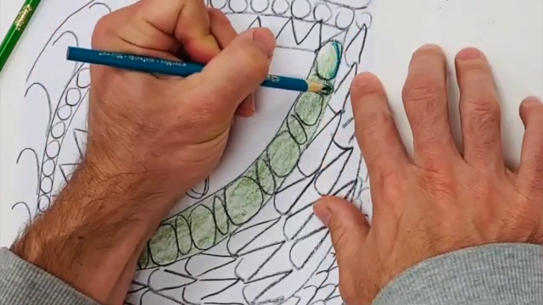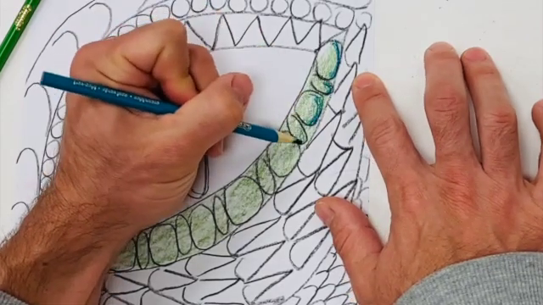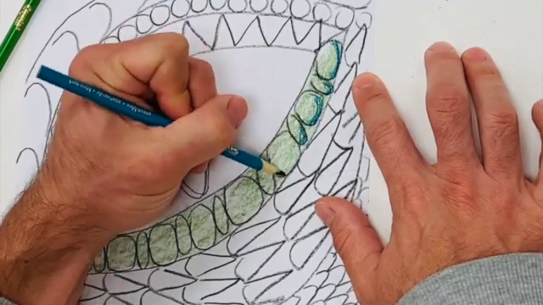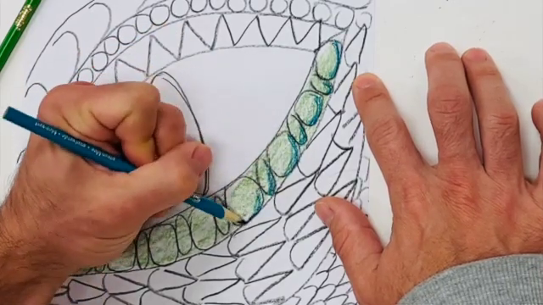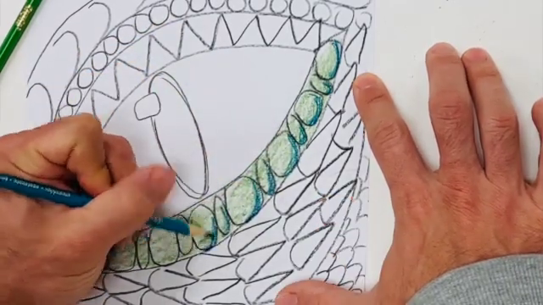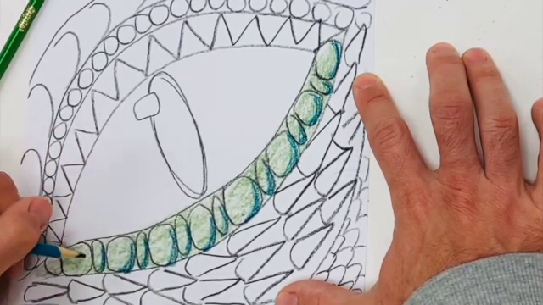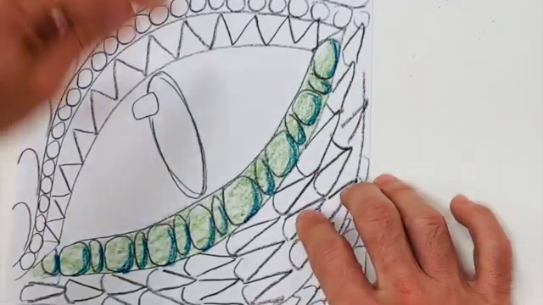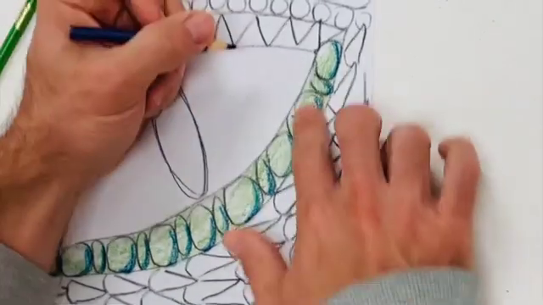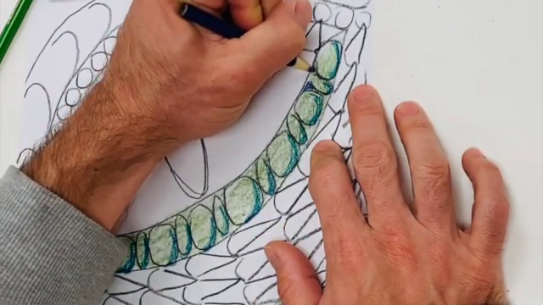And for each scale, I'm just going to make some lines or kind of add some value there. And I think I'd like that to stand out from the background or the areas around those shapes. So I'm going to color those shapes in with a darker value as well.